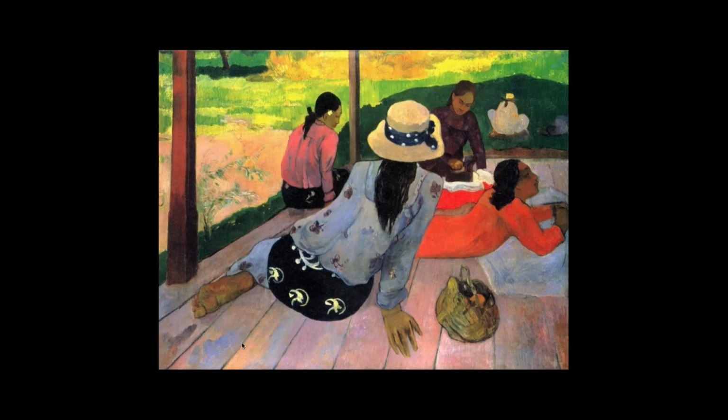Here's Gauguin. You've heard of Gauguin? Gauguin was a bank teller until the age of 40, and then he said, I'm going to be a painter one day. And he went out and moved to Tahiti. These are some of his paintings.